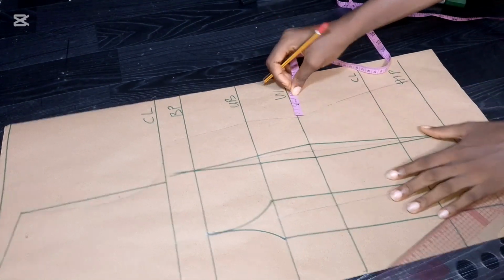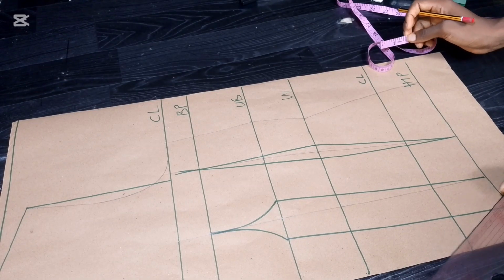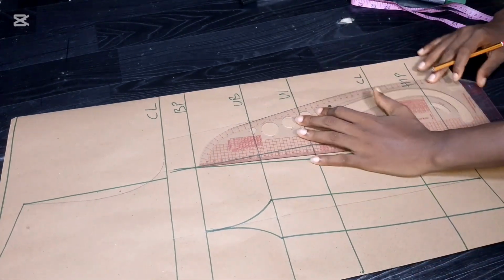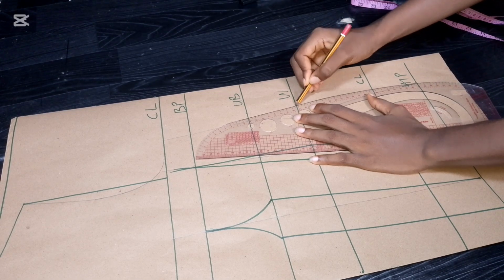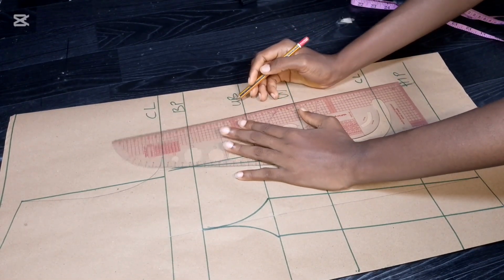So that intake, I went ahead to add it at the waist side, which is 1 inch. I added what I have at the underbust area as well, and then I'm just going to connect them together. Also went ahead to add this little allowance I had towards the corset length, and I just went ahead to connect them together like this.